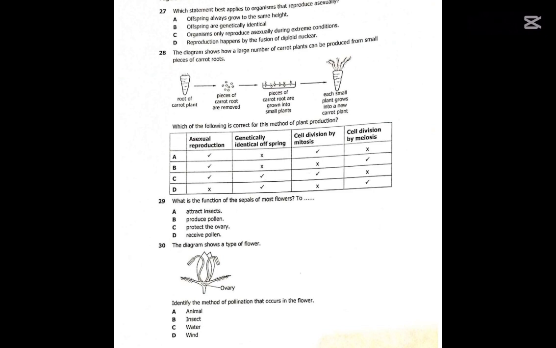29. What is the function of the sepals of most flowers? A. Attract insects. B. Produce pollen. C. Protect the ovary. D. Receive pollen. 30. The diagram shows a type of flower. Identify the method of pollination that occurs in the flower. A. Animal. B. Insect. C. Water. D. Wind.